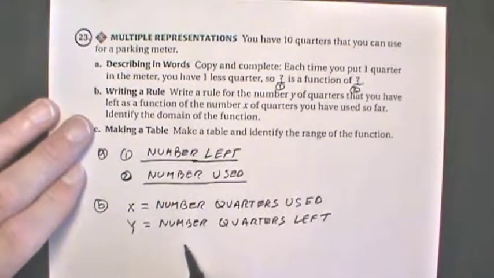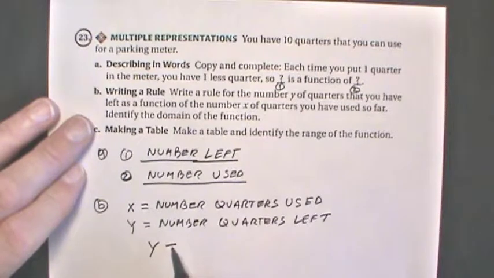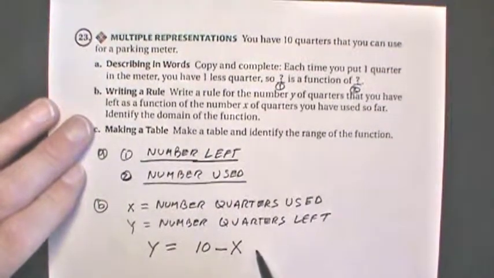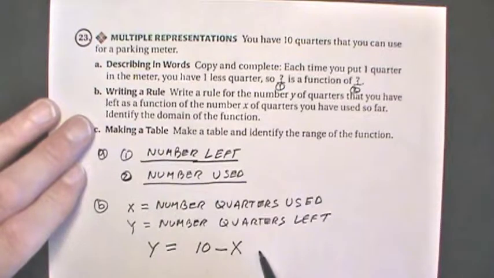So we can write down a rule here, which is the number that are left, which is Y, is equal to, we start with 10 quarters minus the number we have used. So this is our rule or our function.